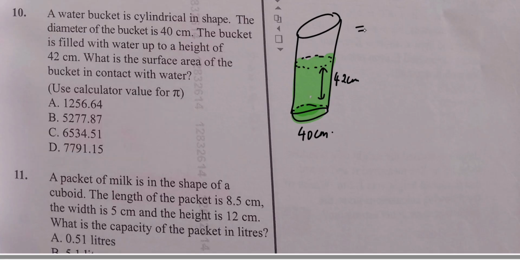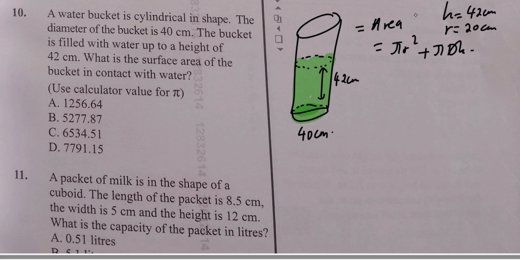So we know that the area now is given by pi r squared plus pi dh. But for h, we'll use 42 centimeter, and for the radius basically is 20 centimeter. The diameter, we know it's been given, is 40 centimeter. So radius is half of the diameter. So pi times r squared, so times 20 squared.